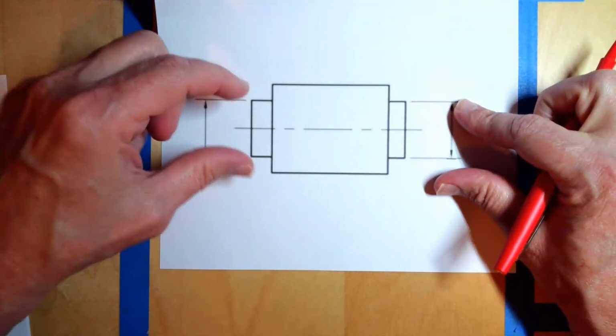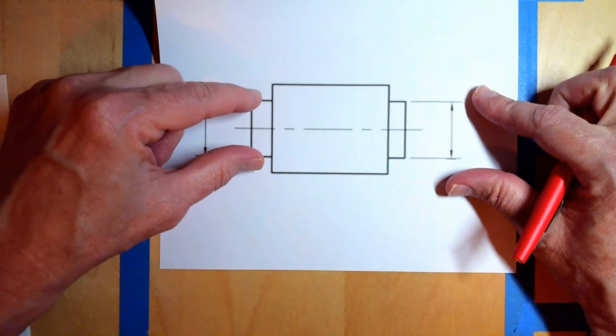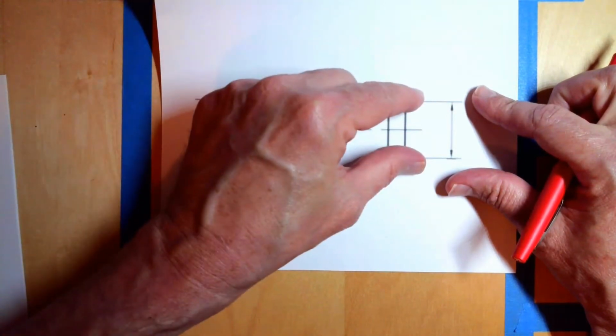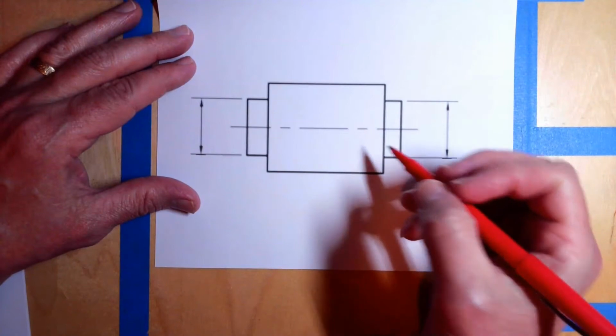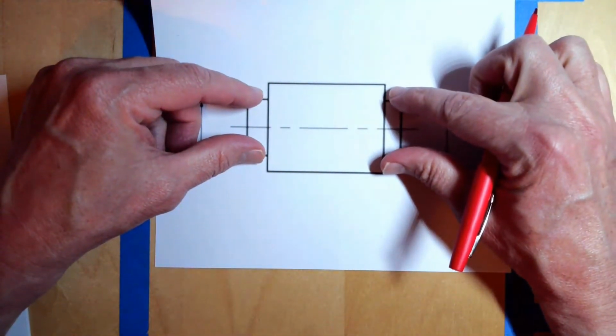So let's pretend this is maybe a shaft that's going to be supported on the left and the right with bearings. So we have a bearing here and a bearing here. That means that this part in particular is going to be rotating from these two cylinders.